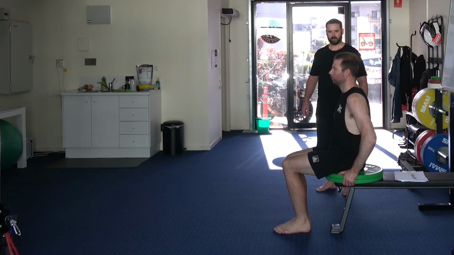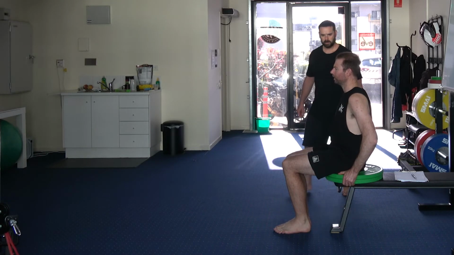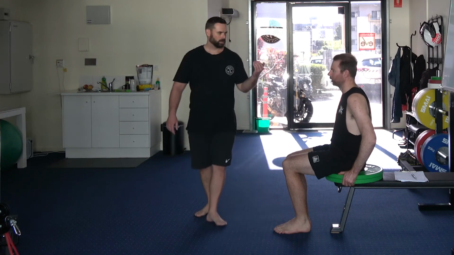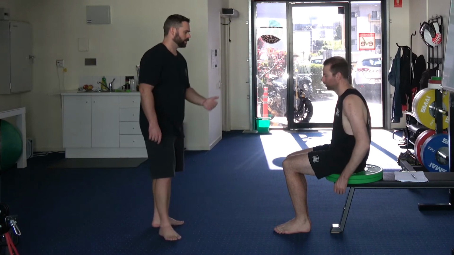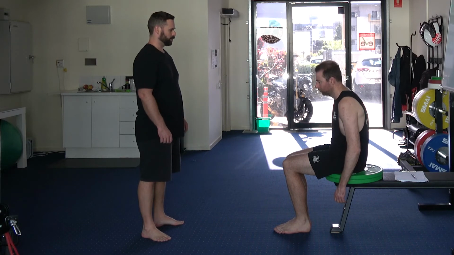Not at all. So again, we put him upright just to see. If he compresses in an upright position, it doesn't really change much. But we know him being in a flexed position, so being in a rounded slump position, that increases symptoms.